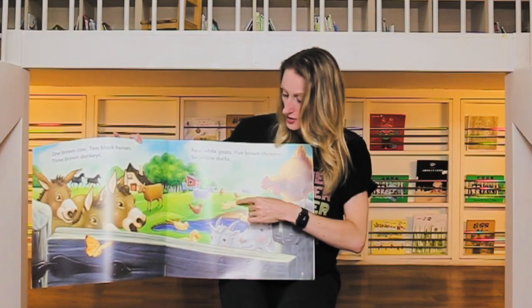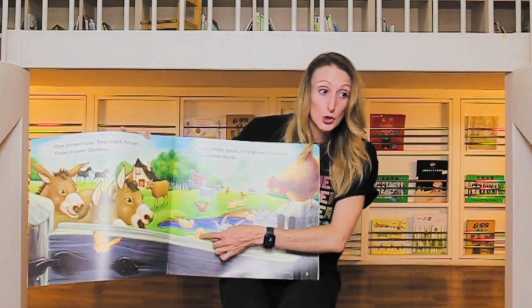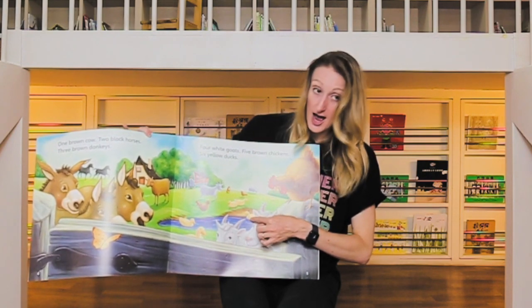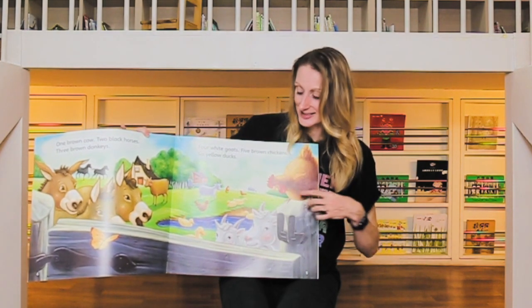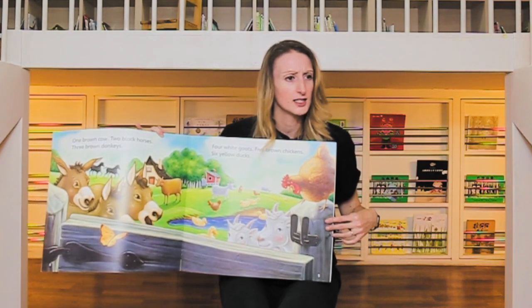Wow! Next, as you're reading the story, don't be afraid to stop and ask comprehension questions. For example, in this farm animal story, you might ask what noise the cow makes or what colour the ducks are. 6 yellow ducks. 1, 2, 3, 4, 5, 6. What colour are the ducks? What colour are they?